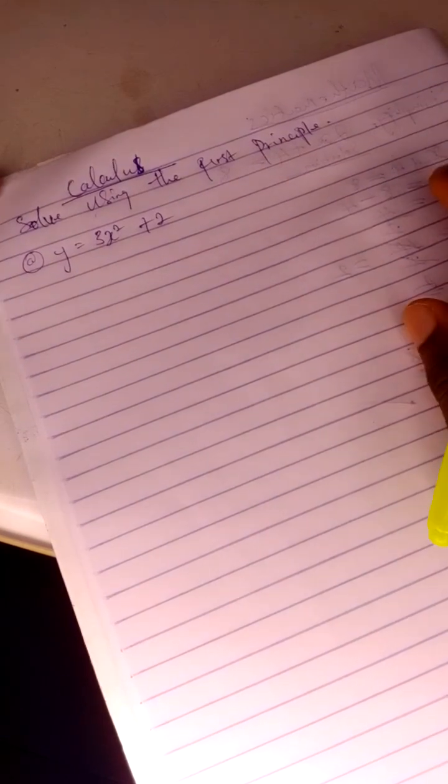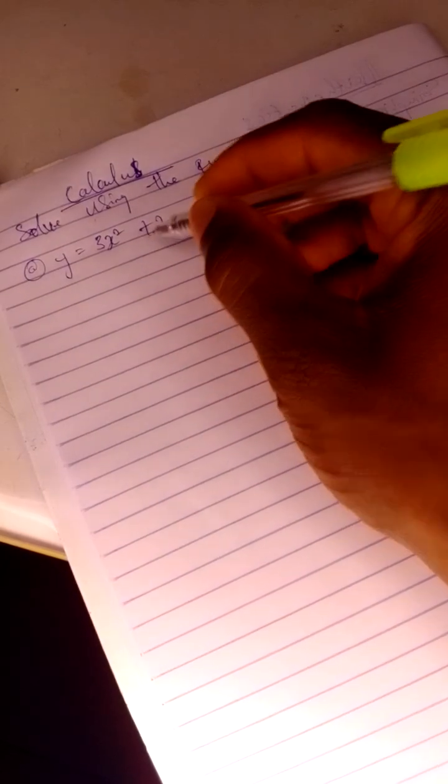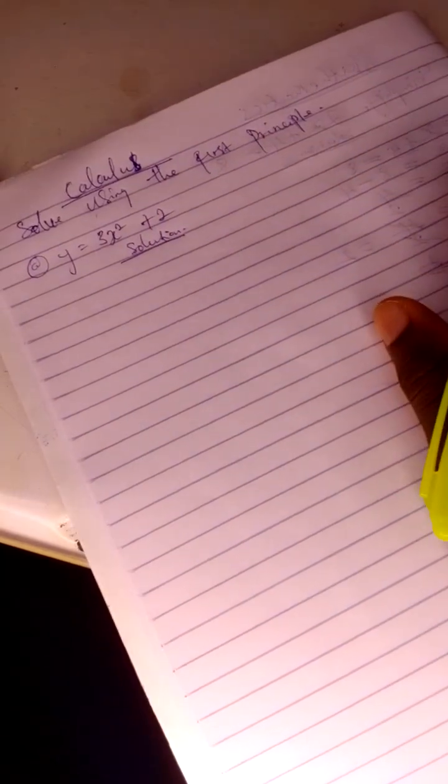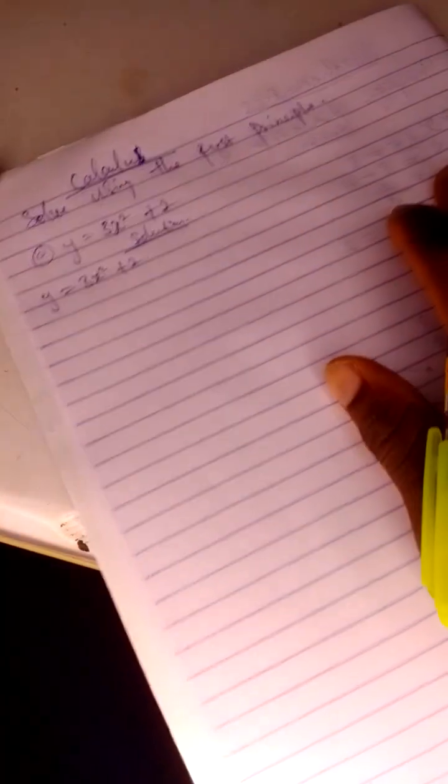Now we are asked to simplify this using the first principle in calculus. So we are given y is equal to 3x squared plus 2. The first thing to do is write solution. Now what do we do next? Now we write our equation. y is equal to 3x squared plus 2.